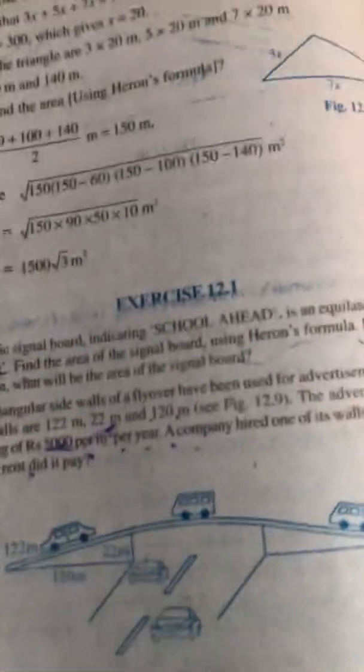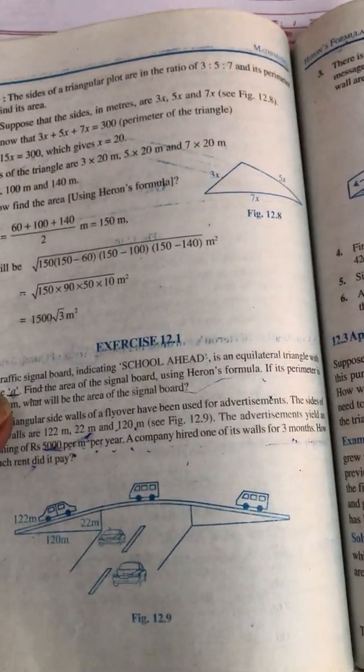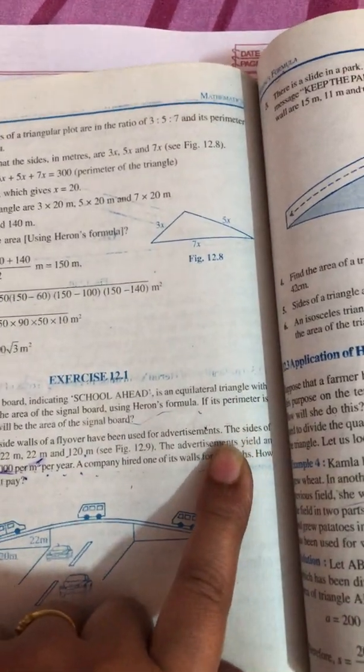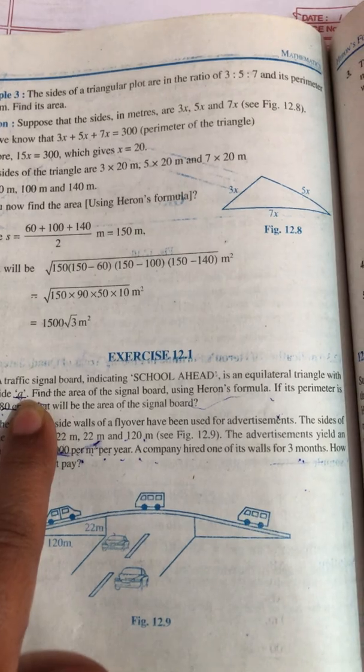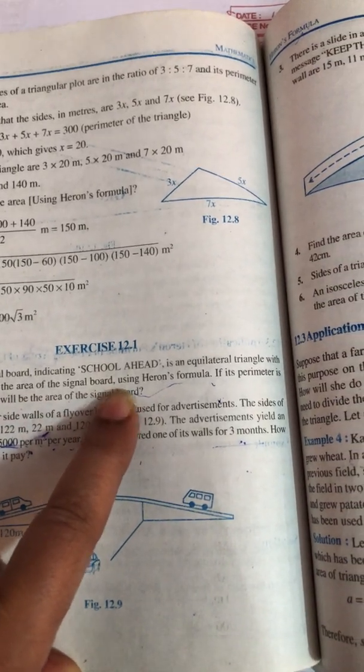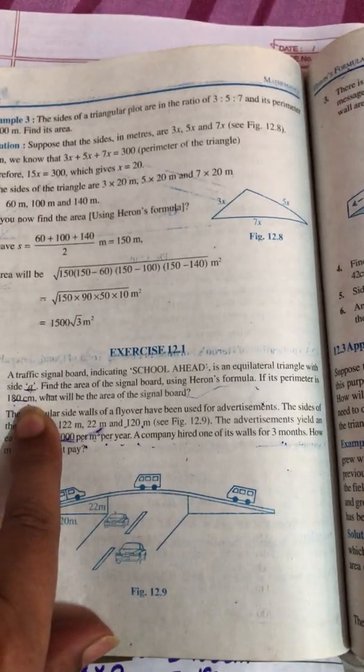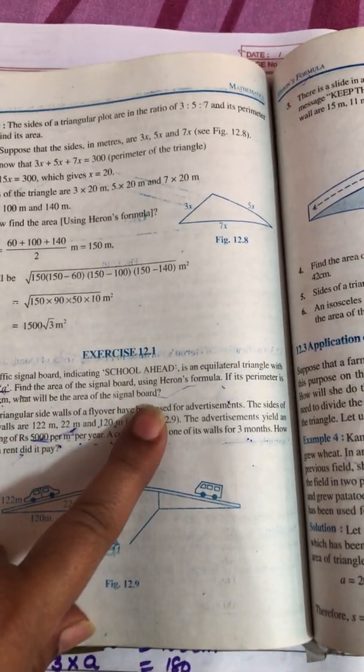See, a traffic signal board indicating school ahead is an equilateral triangle with side A. Find the area of signal board using Heron's formula. If its perimeter is 180 centimeter, what will be the area of signal board?